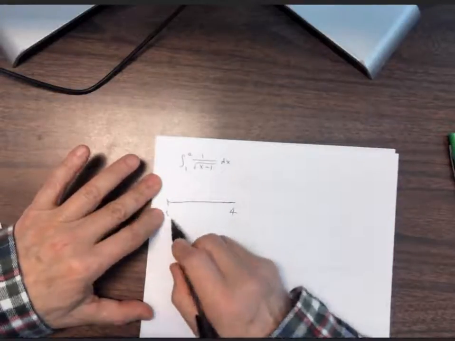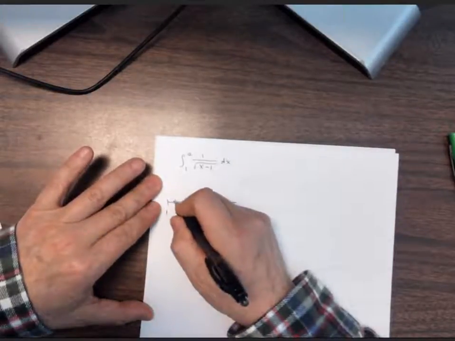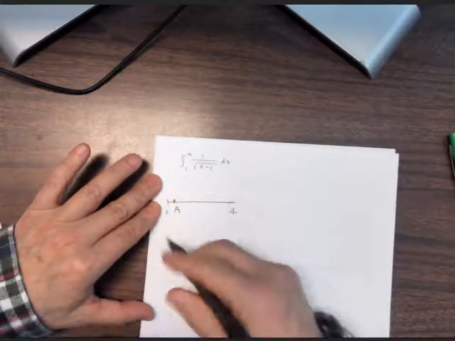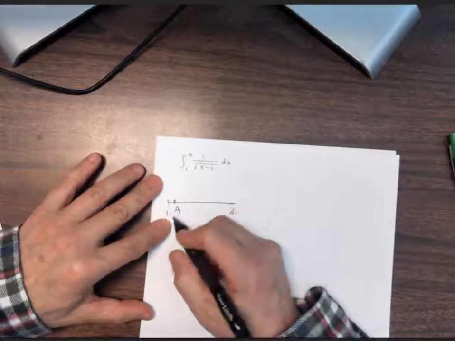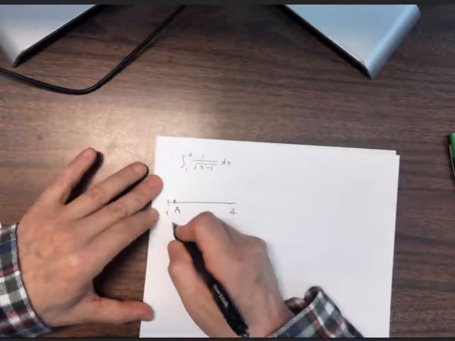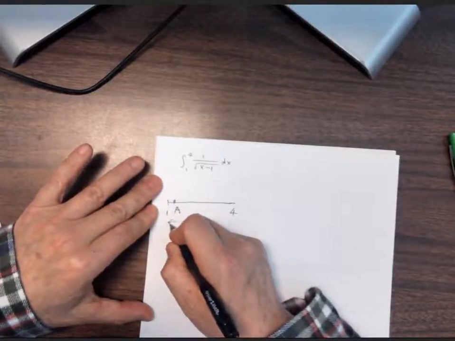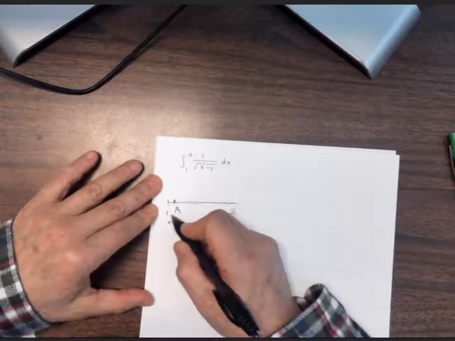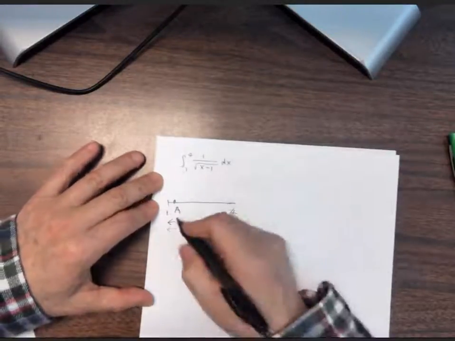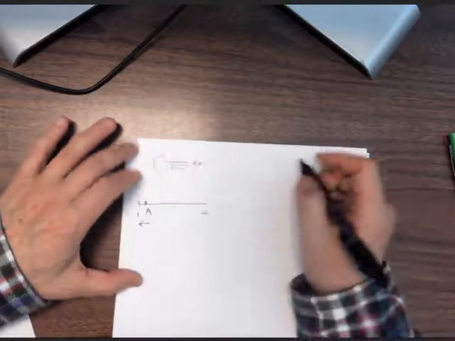So we're not going to go from 1 to 4. We go from some location called A, very close to 1. So mark this location close to 1 to remind us that eventually this A will approach 1. This A will approach 1.